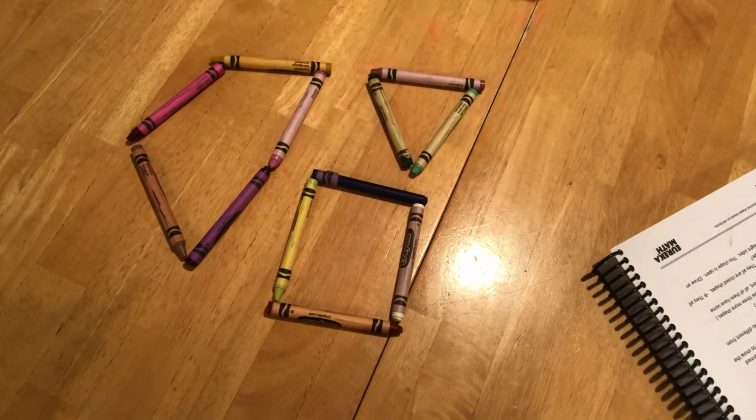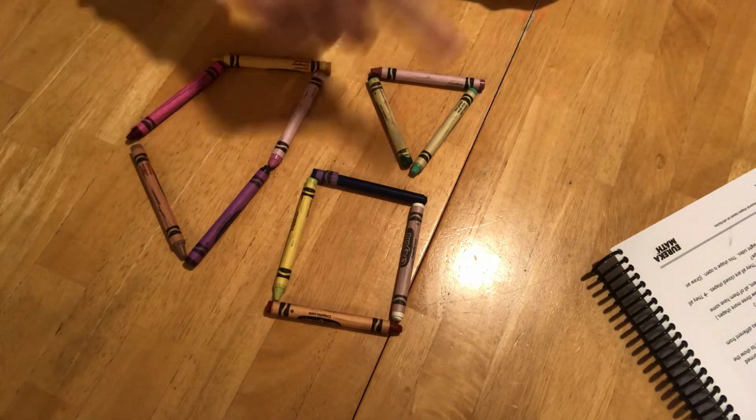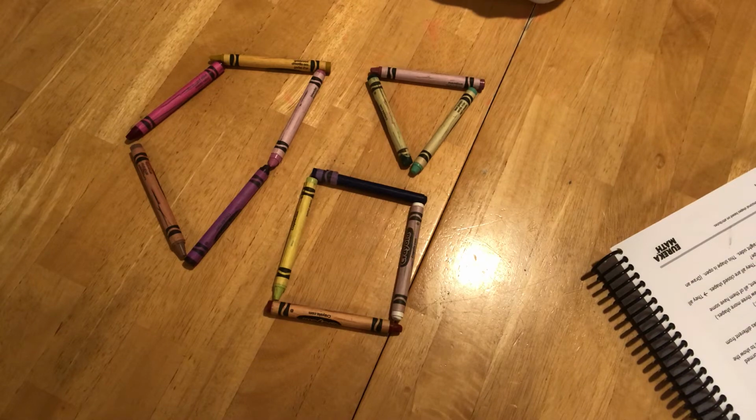So Mrs. Boffman made 3 different shapes using the 12 different objects. And your job is to use your 12 objects and make 3 different shapes. They don't have to be like mine. They can be very different. Okay, stop your camera and go ahead. Stop the camera. Go ahead and do that.